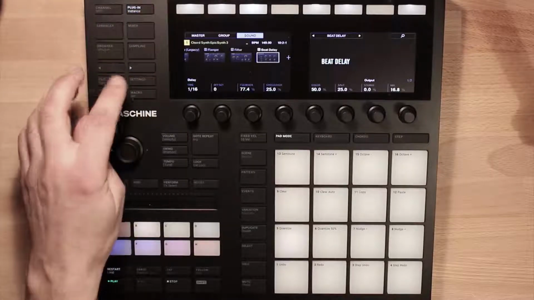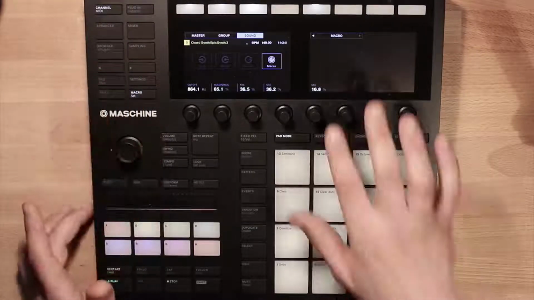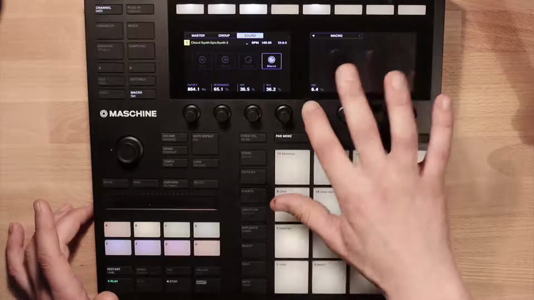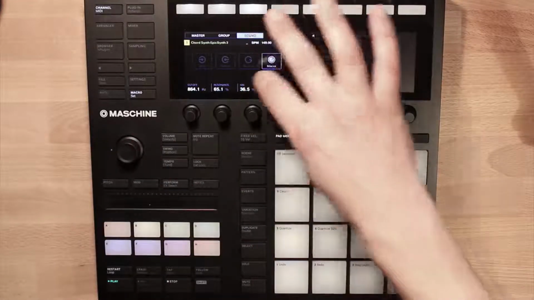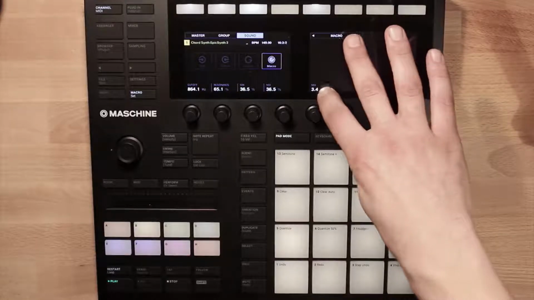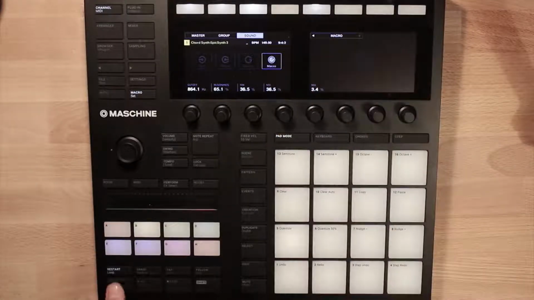The flanger. So this is something that they could probably do with tweaking or advancing, because when you go to your macro page, I've put the beat delay, reverb and flanger mix on here, but it just comes up with mix for all three of these.